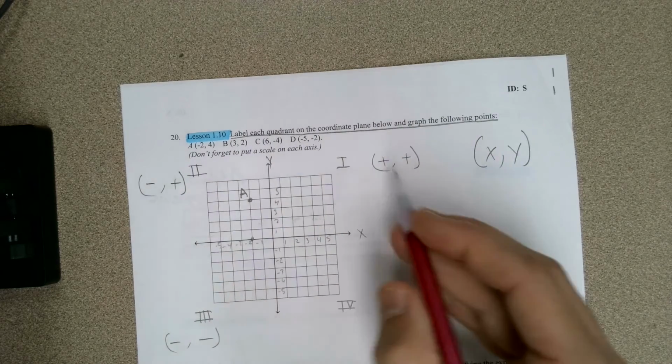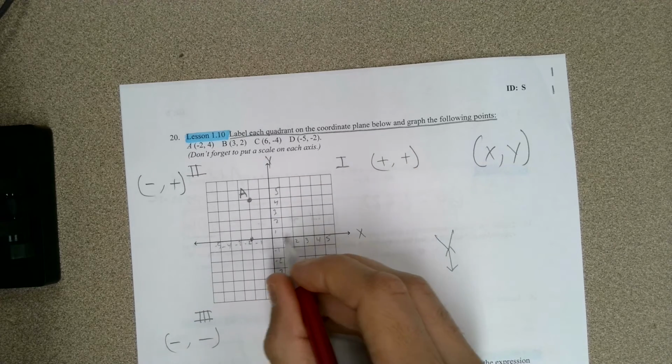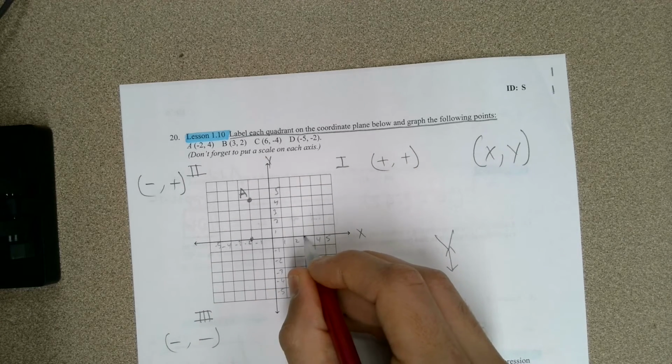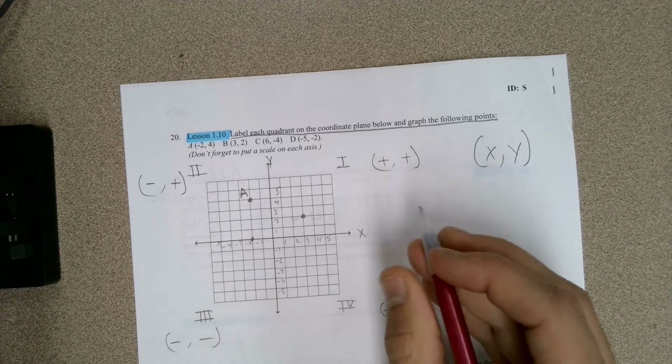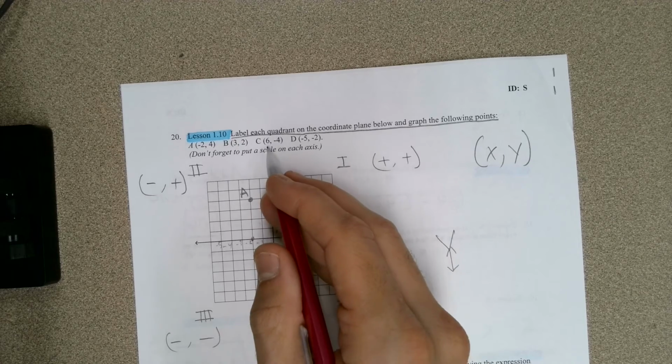B, I see a positive, positive. I know it's going to be in quadrant 1. I see 3, I go over 1, 2, 3. I see 2, I go up 2. Always go over, then up. And there's B.